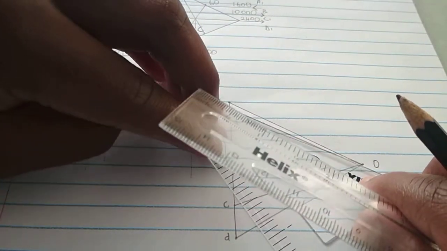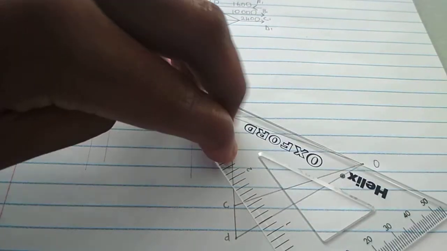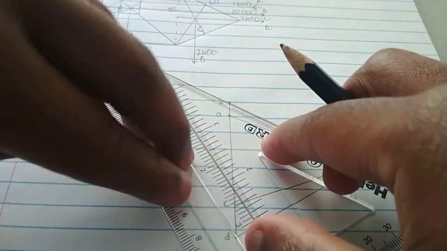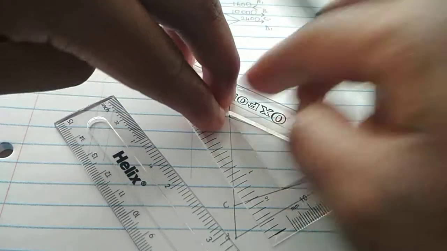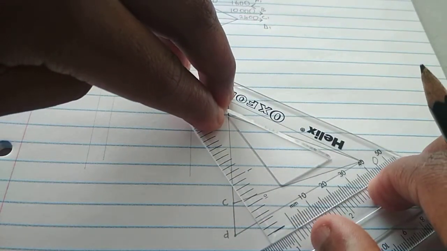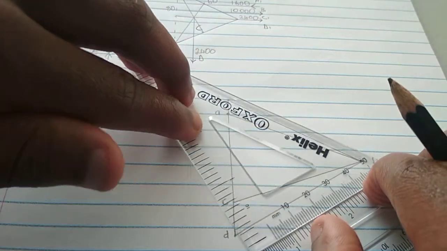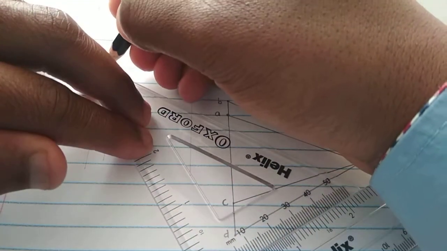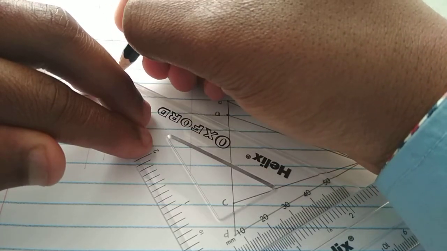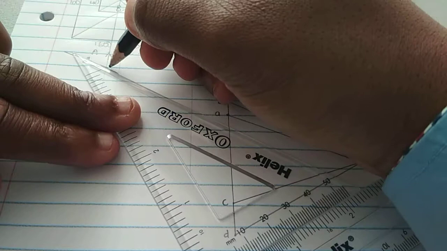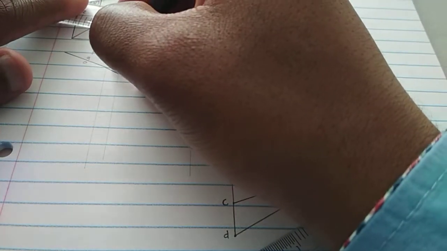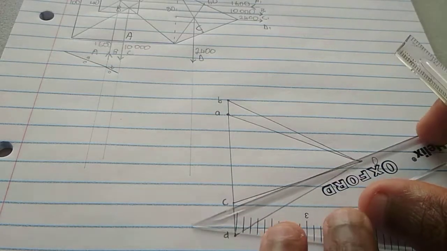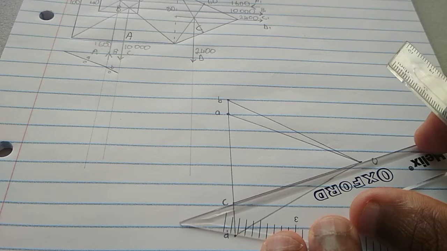Next one is BO. Put a set square there. Put our ruler there. Then we move it slightly there, and then put our ruler this side and move it down. We started where we ended with AO, and then we draw it between that. So you see that. So that's going to be BO. The next one to draw is CO. There's a CO over there.